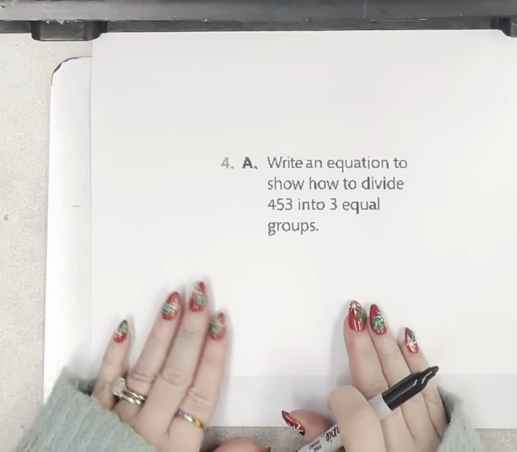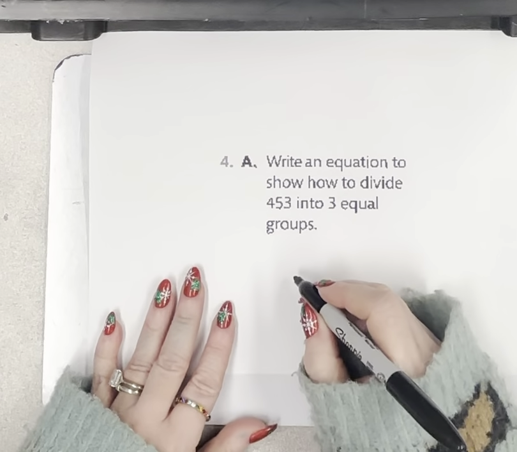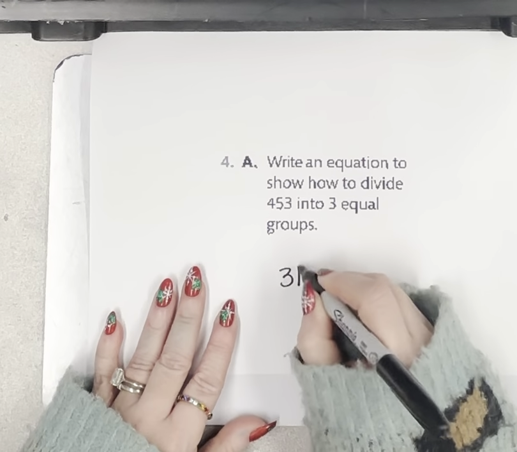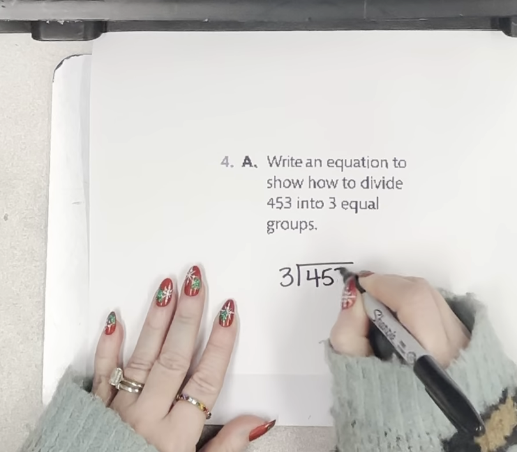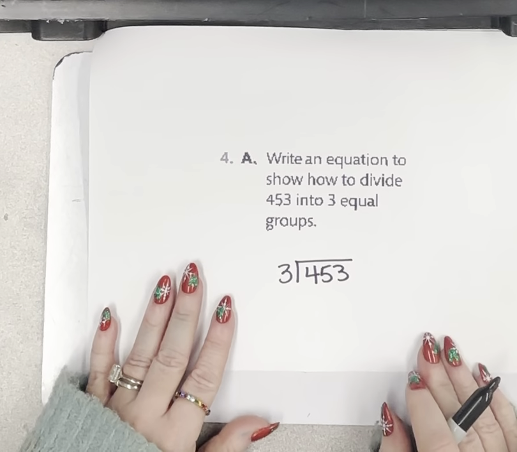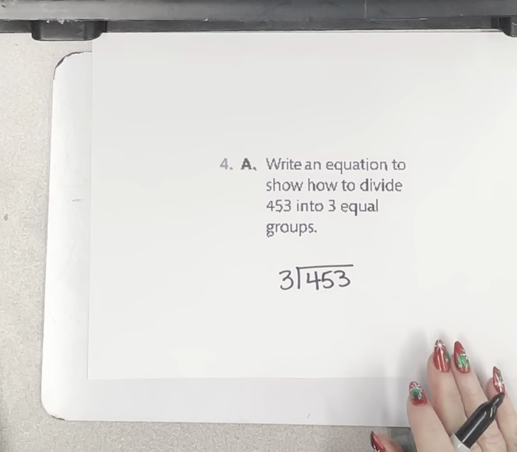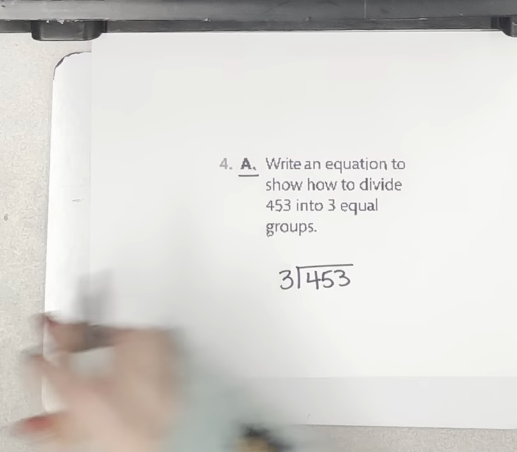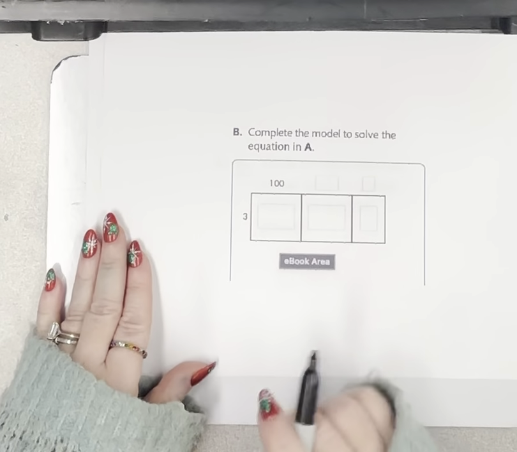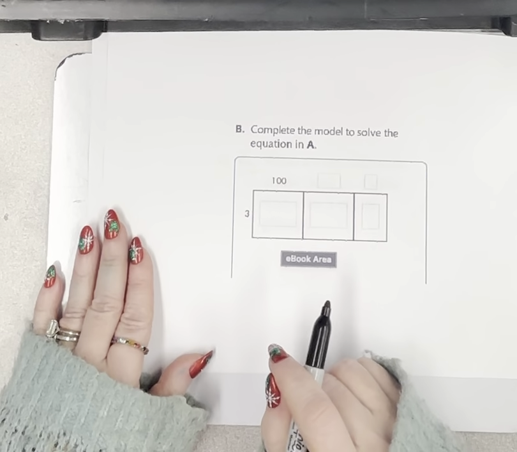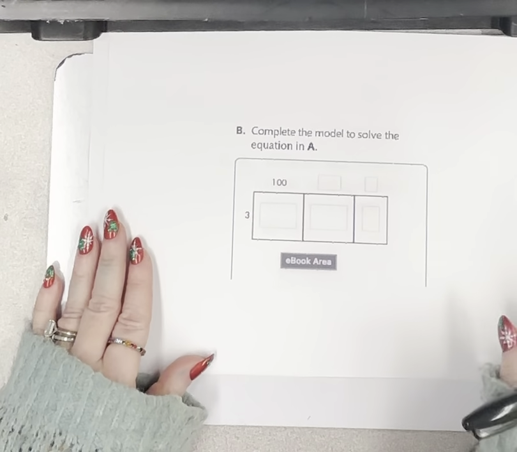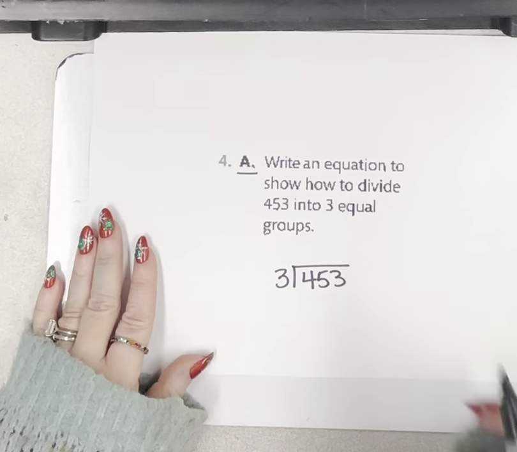All right. Here we go. How about this one? Write an equation to show how to divide 453 into 3 equal groups. And done. Thank you, thank you. So now, the next part, because this is A, there's always going to be a B. There might be a C. You do not have to solve using partial quotients if you're not comfortable, okay? You can just solve using the standard algorithm.